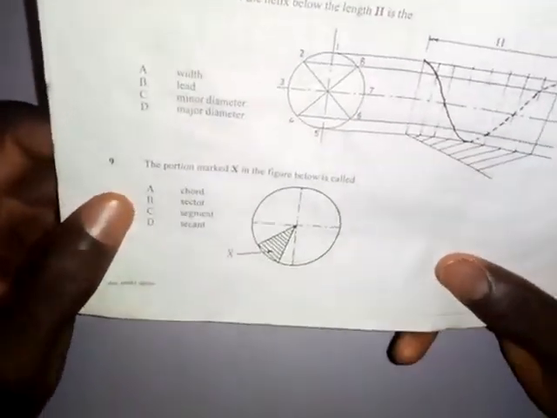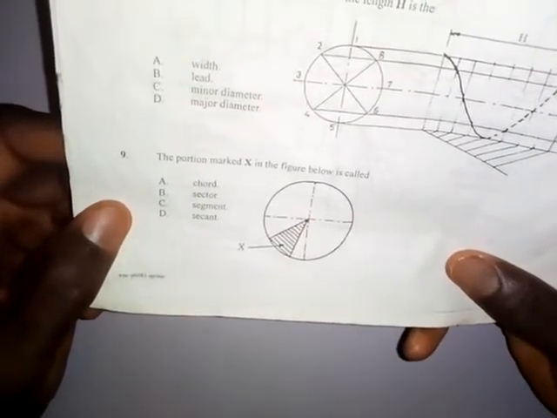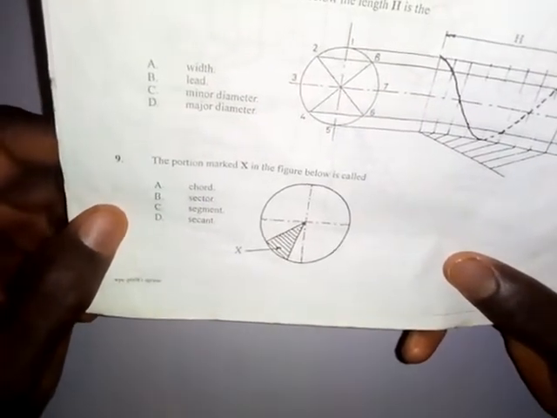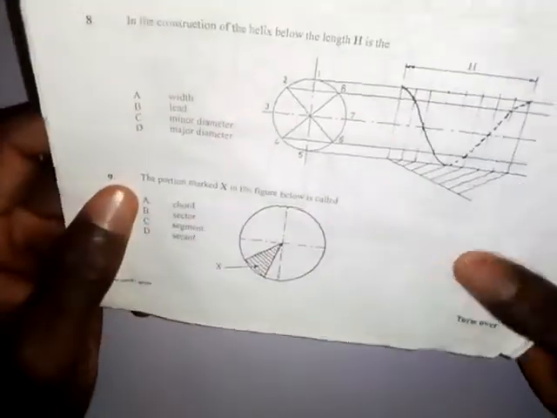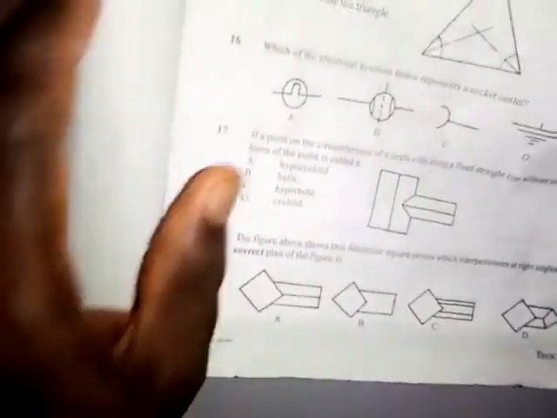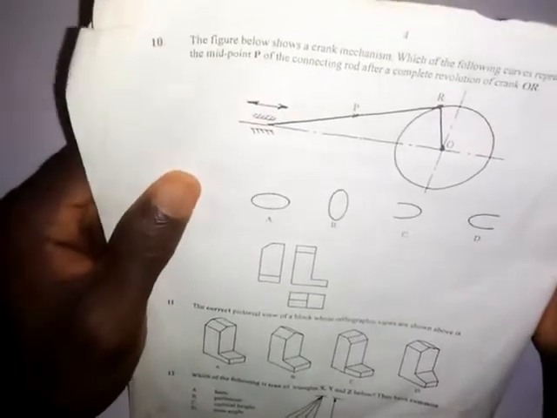Now, question 9. The portion marked X in the figure below is called a sector. So this is called a sector, as you were taught as part of circles in basic technology and also in mathematics. So I believe you still remember that.